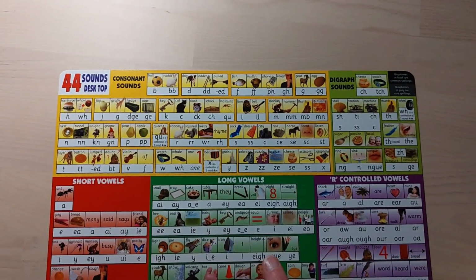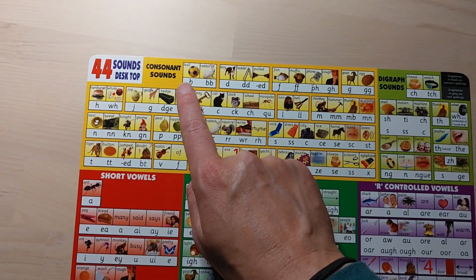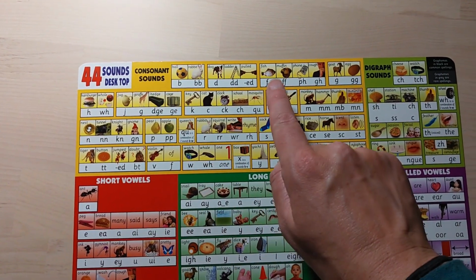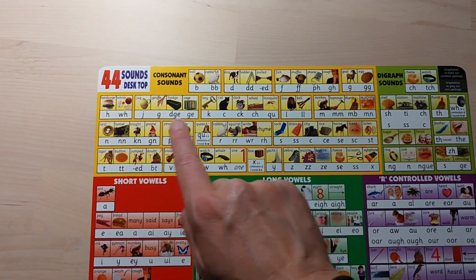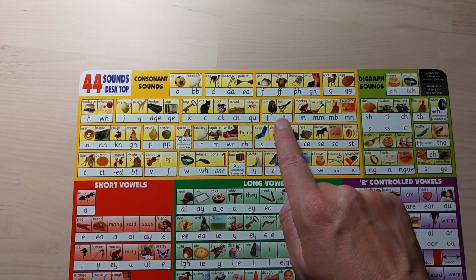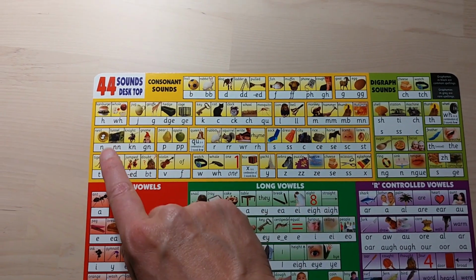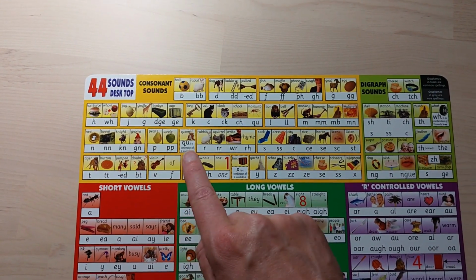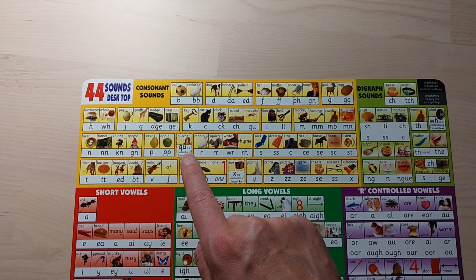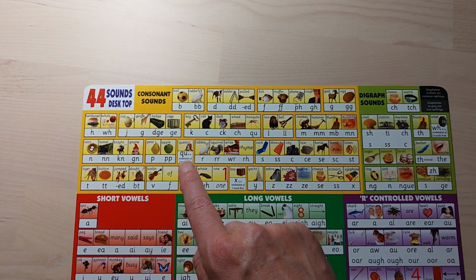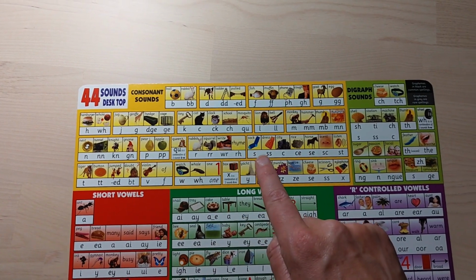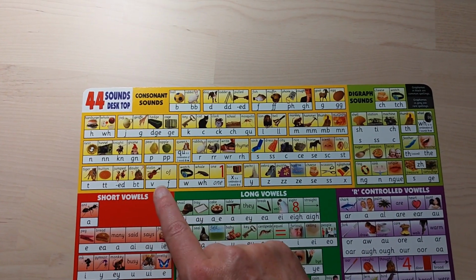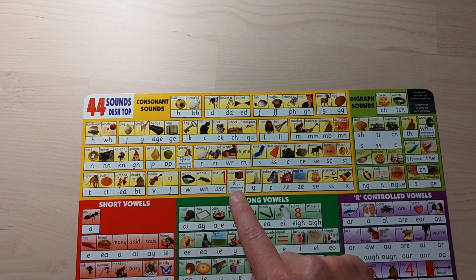So starting at the top with the consonants, we've got B, D, F, G, H, J, K, L, M, N, P, Q. In some phonics programs they do Q and U separately, so K, W, S, T, V, W, X.